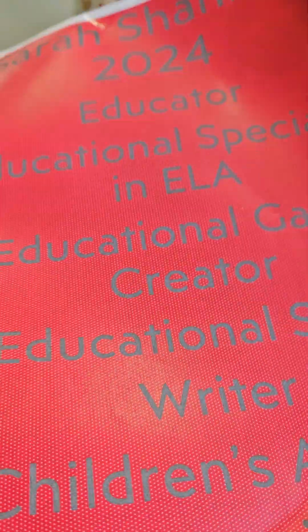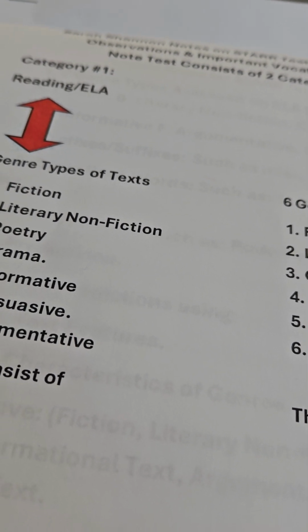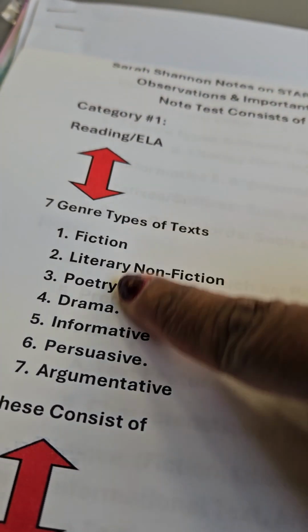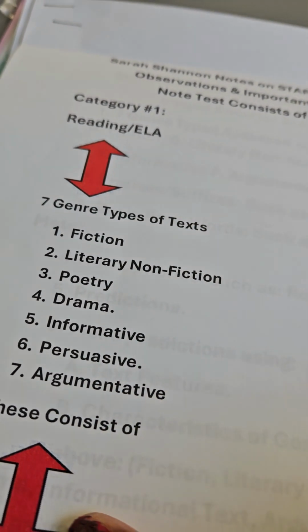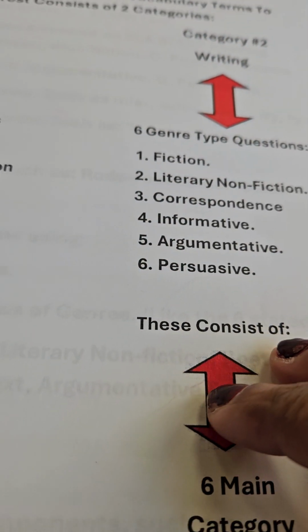So this is the notebook that I'm working on. This is what I started last week. You can see I started working on the question types that are going to be asked for STAR. And you notice I talked about the 7 genre types for the reading LA and then the writing components, the types of questions that are going to be asked.